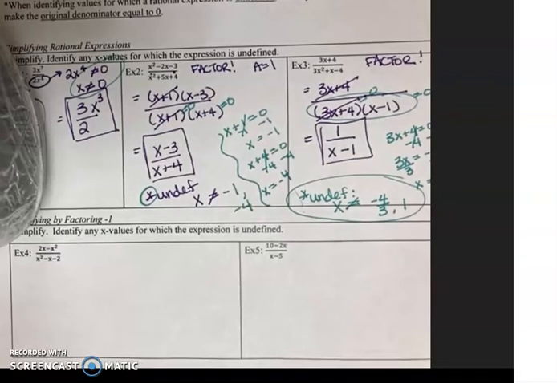Now we're going to simplify by factoring out a -1. You've already seen this idea when we've been factoring by grouping and had to pull out a negative GCF in order to match what's inside the parentheses. So again, it's similar to what you've already seen. Let's take a look at example 4.